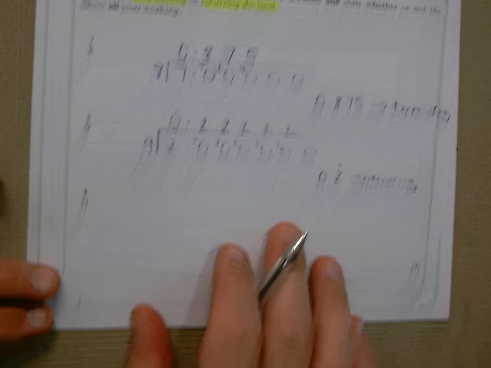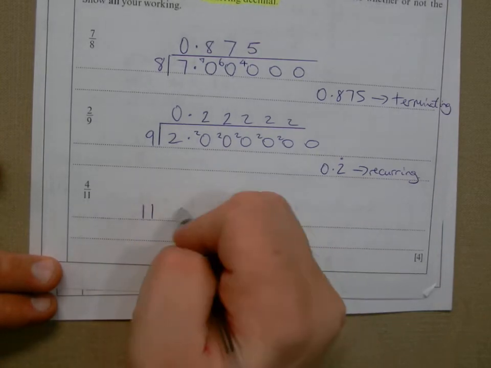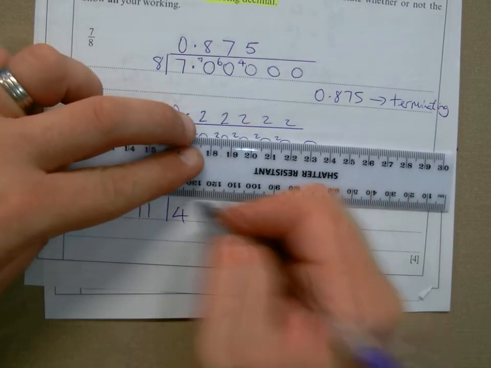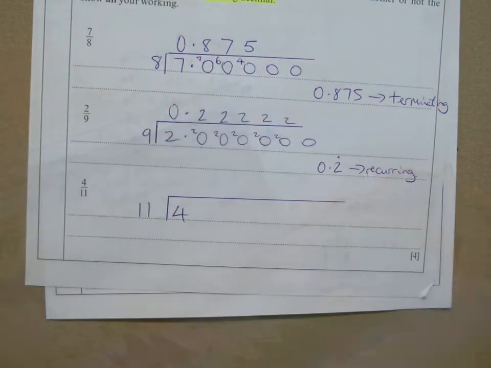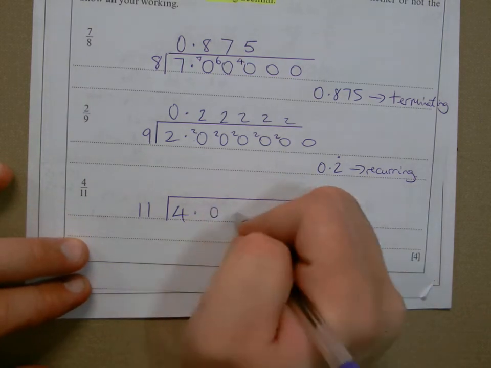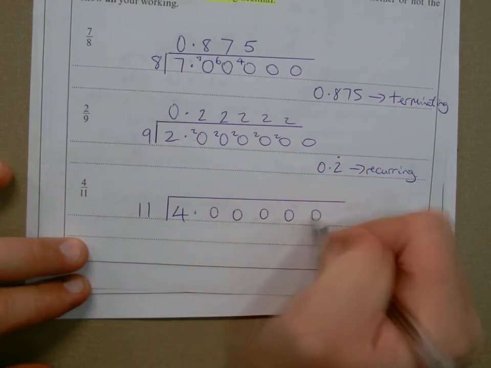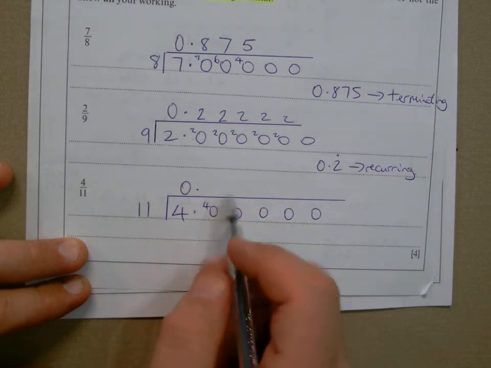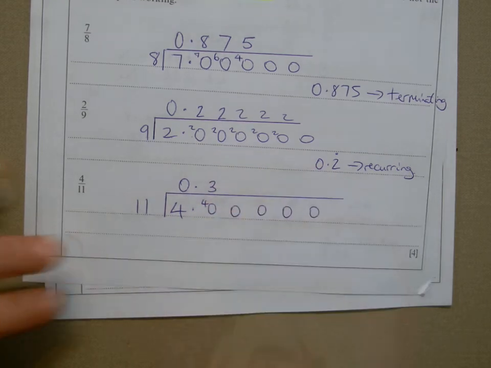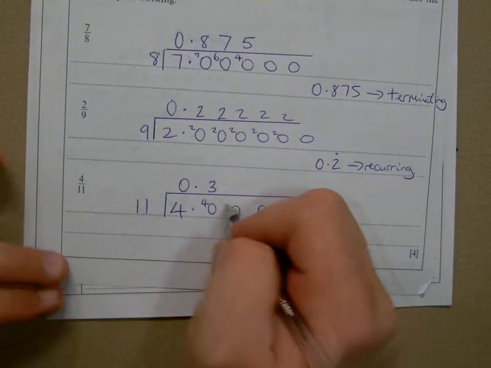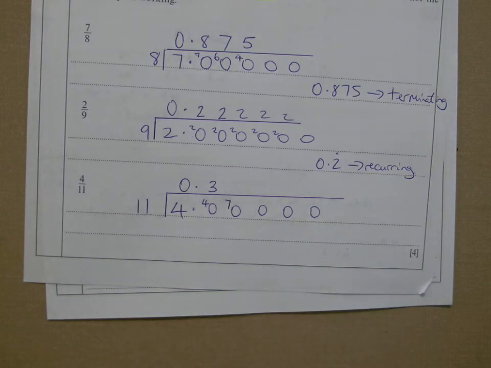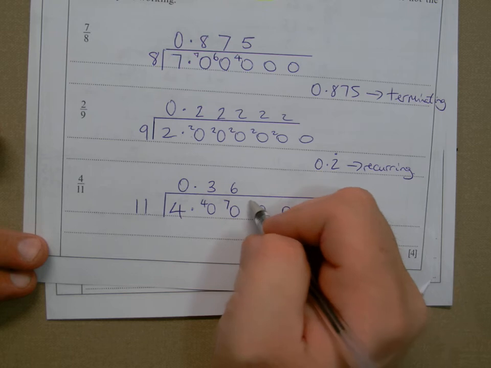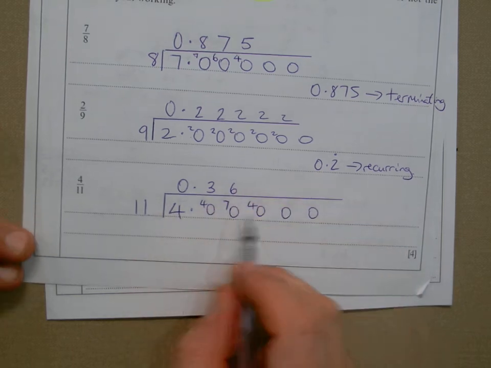Okay, finally then, dividing by 11. We've got 4 divided by 11. So we'll make it long again. Okay, so 11 doesn't go into 4, and we carry it. 11 goes into 40 3 times, yeah? 3 times, and that gives me 33, leaving a remainder of 7. 11 into 70 then goes 6 times, leaving a remainder of 4, yeah? Because 6 times 11 is 66, so we've got 4 left over.